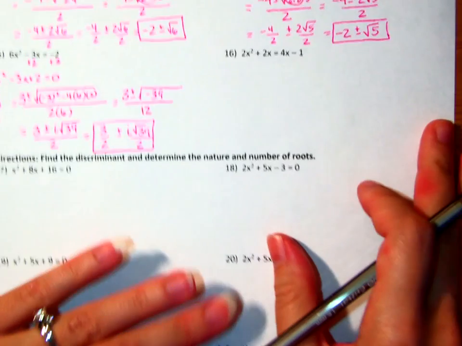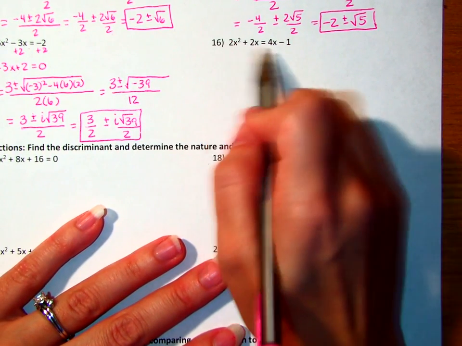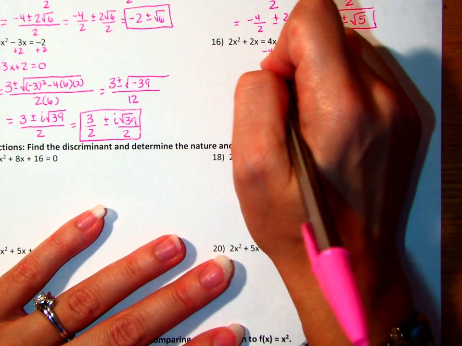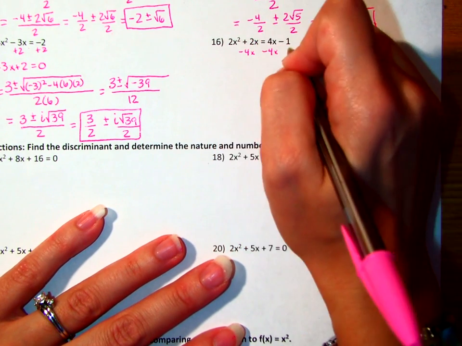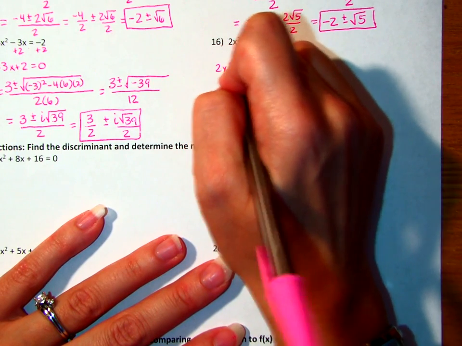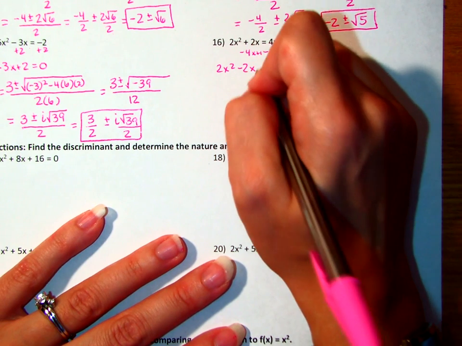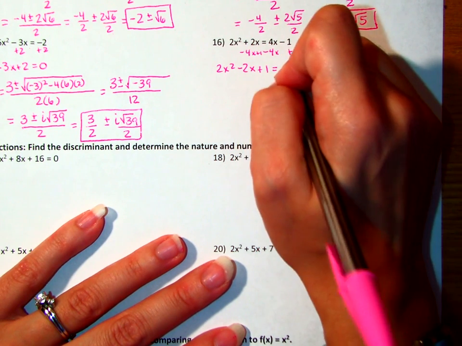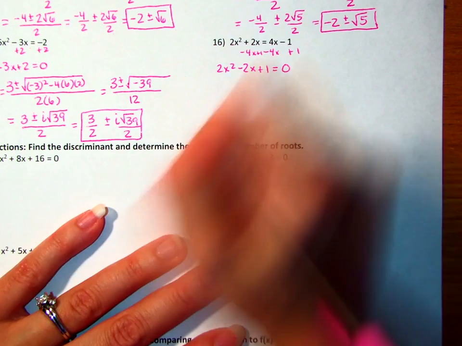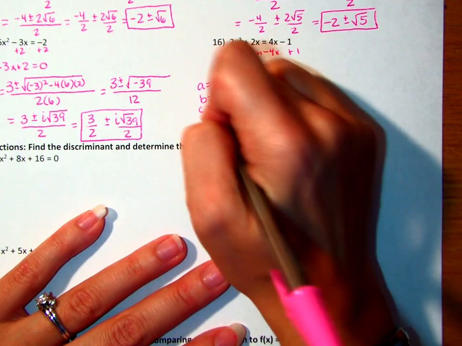All right, and then finally on number 16, you want to, again, move everything to the left. It's got to equal 0. So we're going to subtract 4x from both sides, and we're going to add 1 to both sides. So that gives me 2x squared, and then 2x minus 4x is negative 2x, and then I still had that plus 1 that I also added to both sides, equals 0. Now my a is 2, my b is negative 2, and my c is 1.